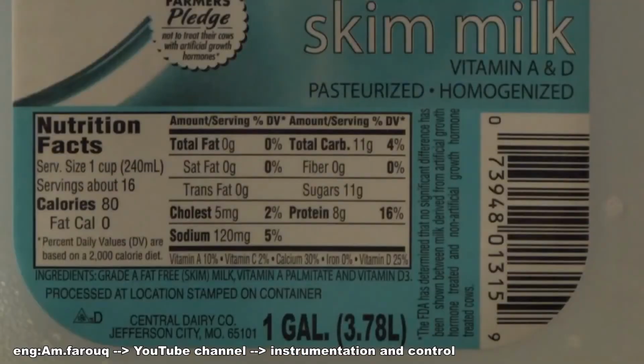And if we look at the label, we see that 1 gallon is equal to 3.78 liters, which is what we would expect, because as we have seen on this video, the volume of a liter is slightly larger than the volume of a quart.